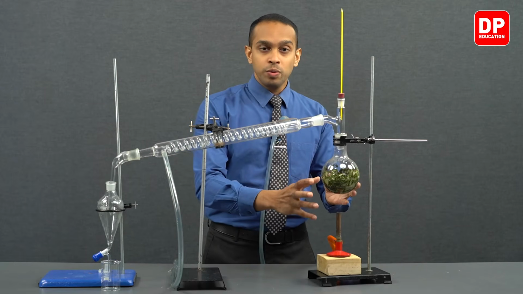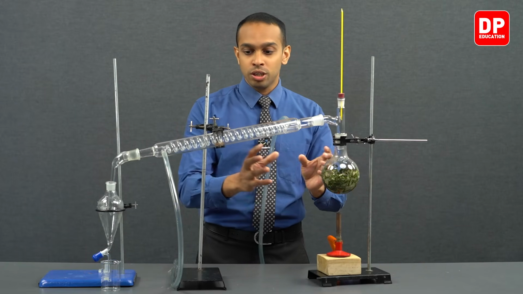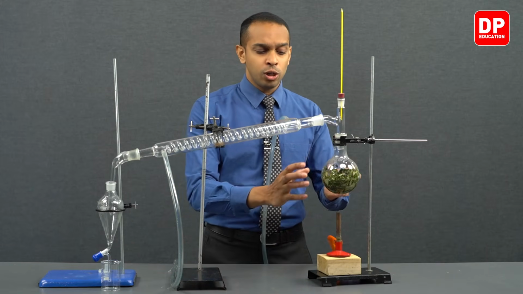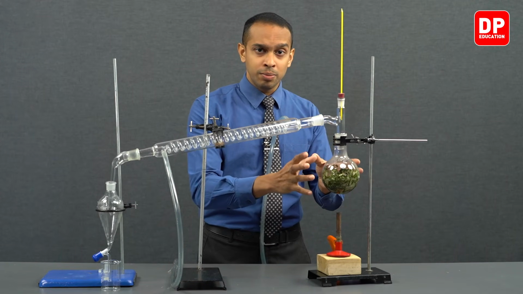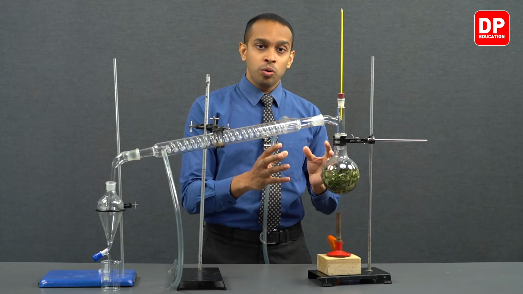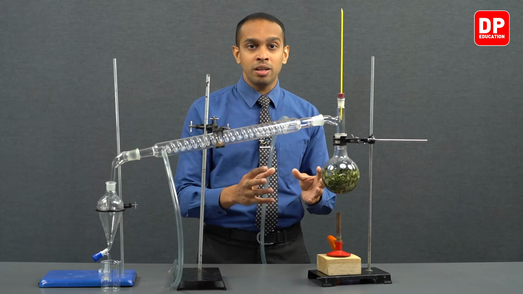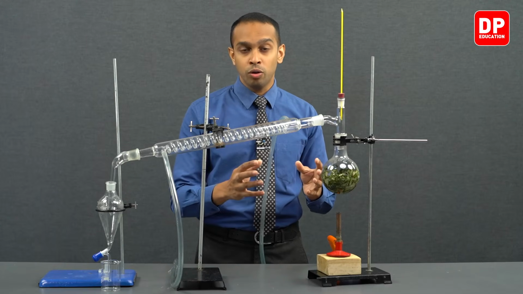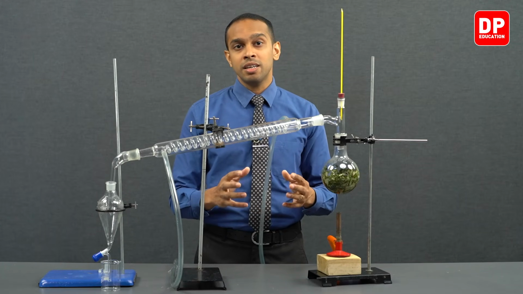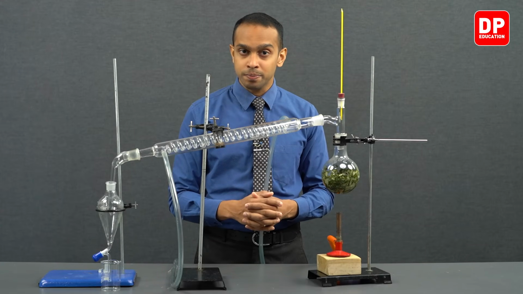Now, why do we use such an extraction setup to extract the essential oils that are seen in cinnamon leaves? When you have essential oils such as eugenol, which are volatile essential oils, they have a slightly higher boiling point.